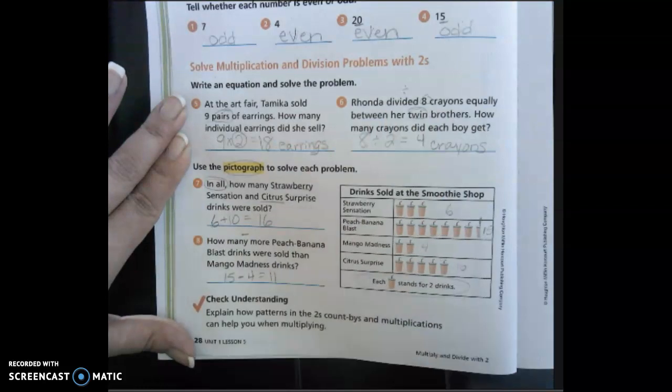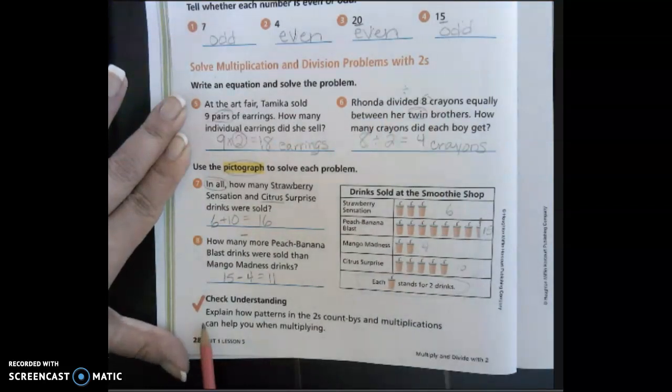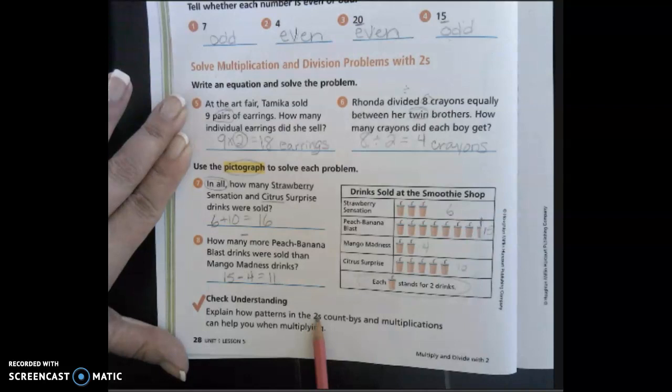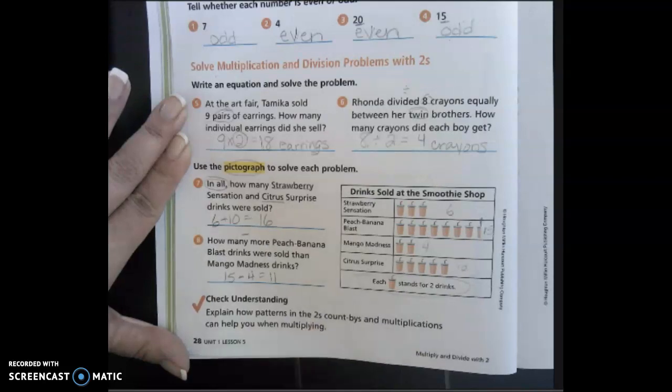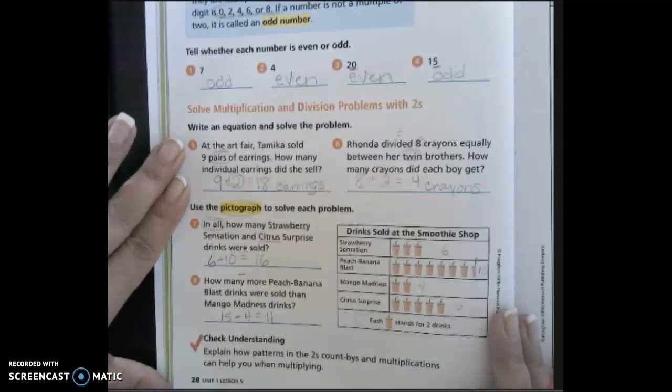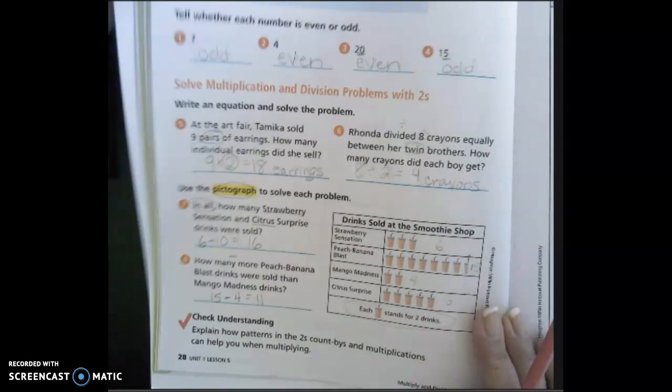We've got 11 drinks. And then our last one, explain how patterns in the 2 count bys and multiplication can help you when multiplying. I know for me, I like anytime there's a 2 because it's the same as adding twice. That one helps me. It also helps me to identify even and odd. I'm not sure with you, but I would suspect it's similar. I'd love to hear what you have to think.